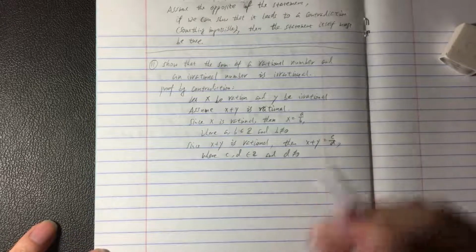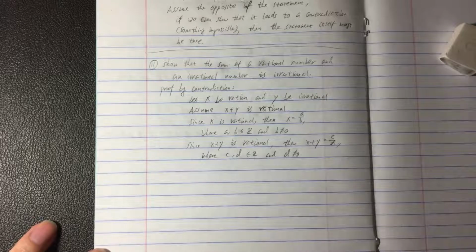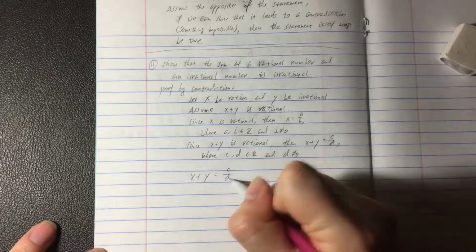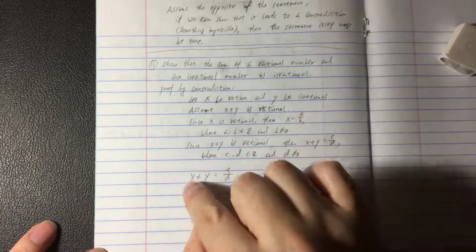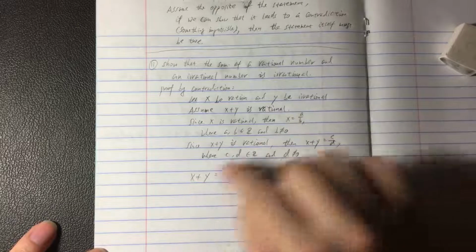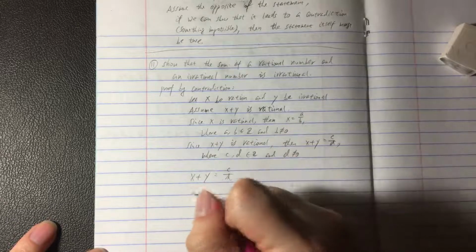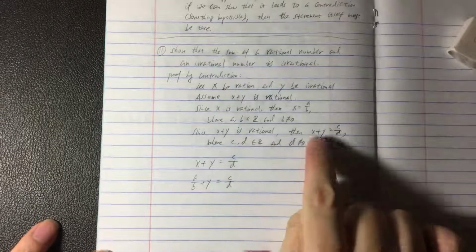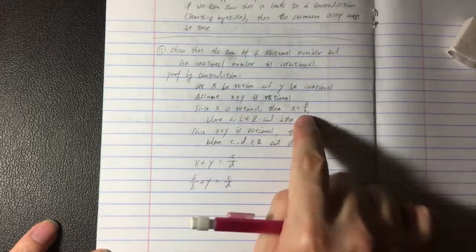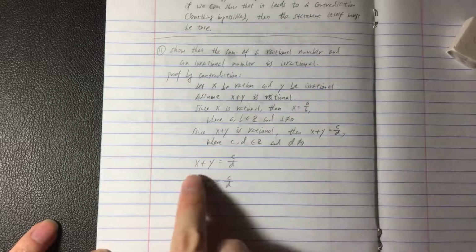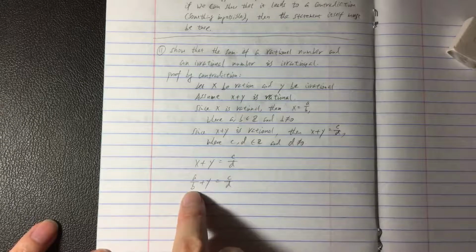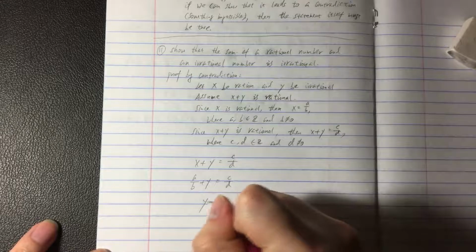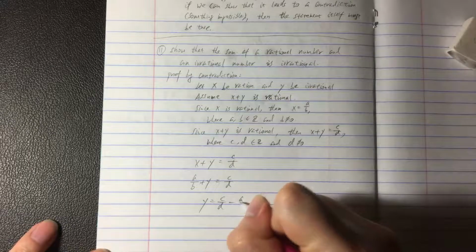Then we try to prove something impossible. We have s plus y equal to c over d, and s equal to a over b. If I plug in a over b here, I get a over b plus y equal to c over d. That means y equals c over d minus a over b.